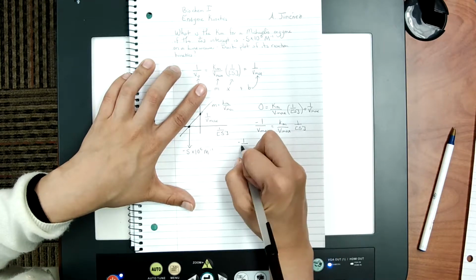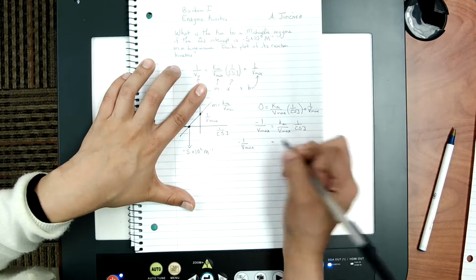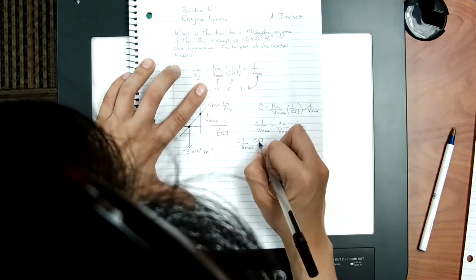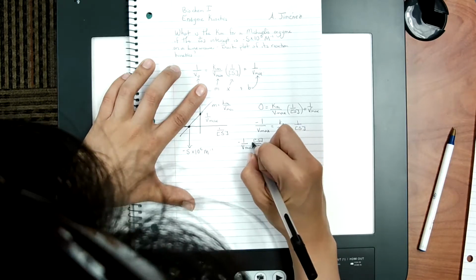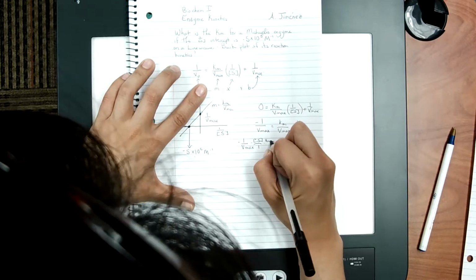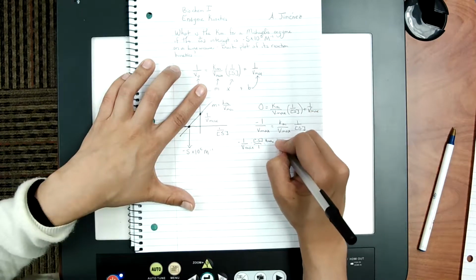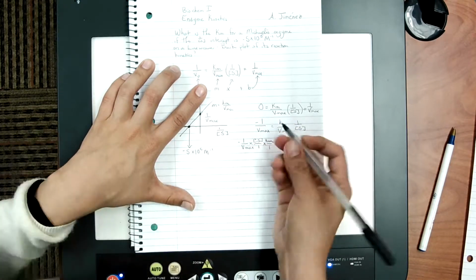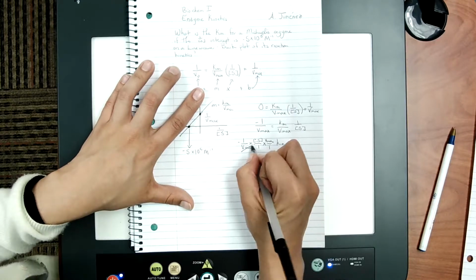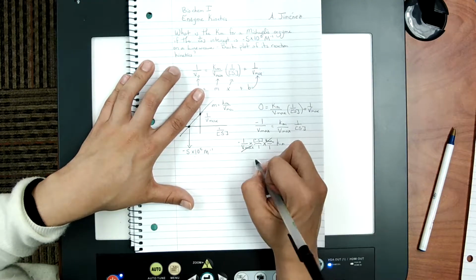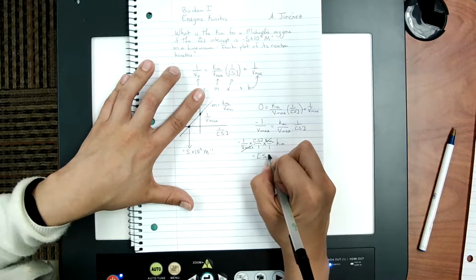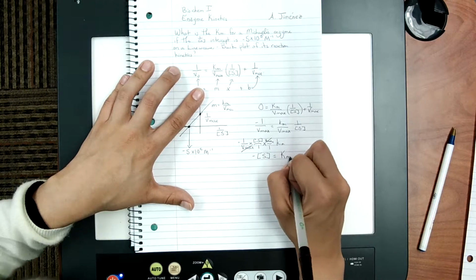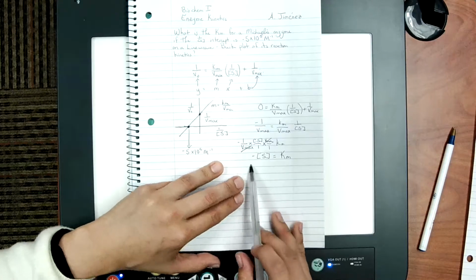And we're going to continue doing this algebra. Okay, and so we can eliminate Vmax on both sides, and you'll notice that we have -S equals Km. Now, this is really significant, right?